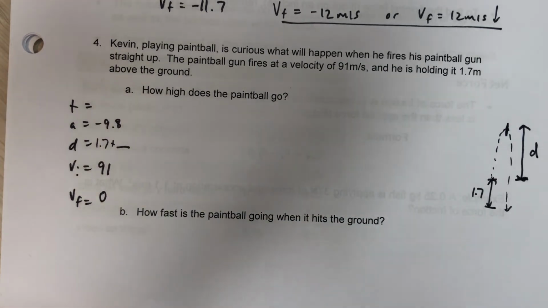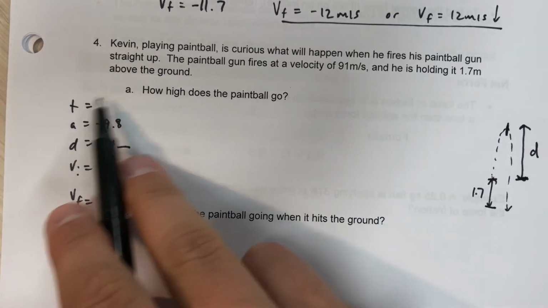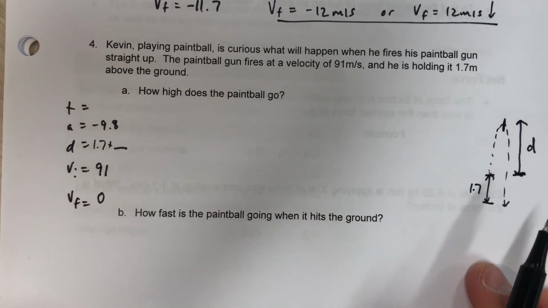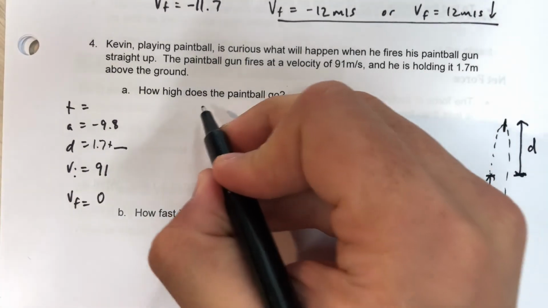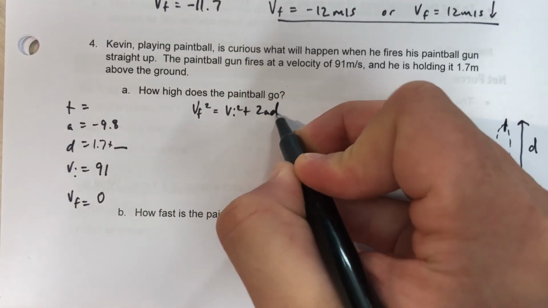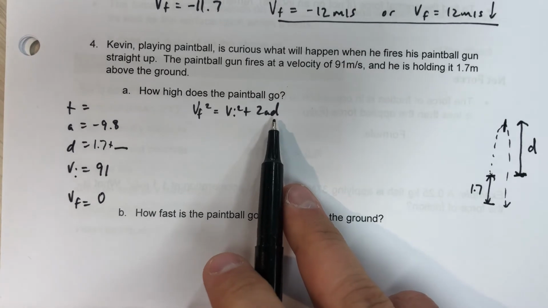So we have our final velocity, our initial velocity, and acceleration. We do not want to use one that has time in it. So the formula that doesn't is the same one as the last example, which was Vf squared equals Vi squared plus 2AD. In this case, we're going to be solving for displacement.